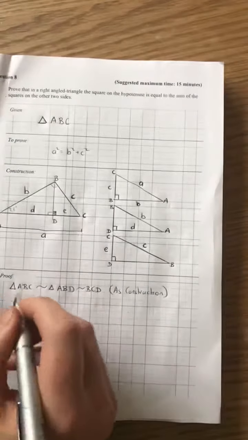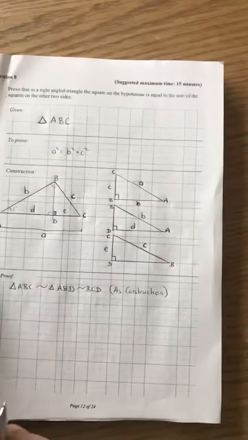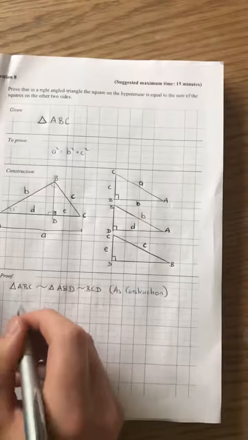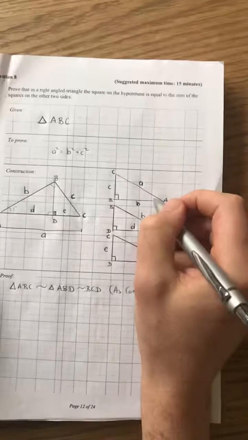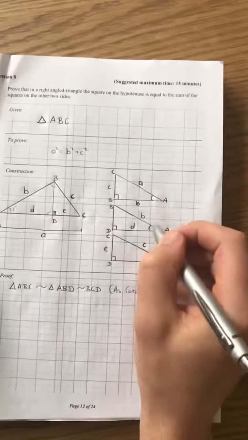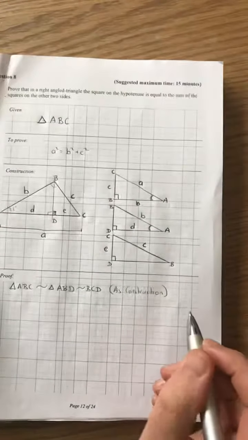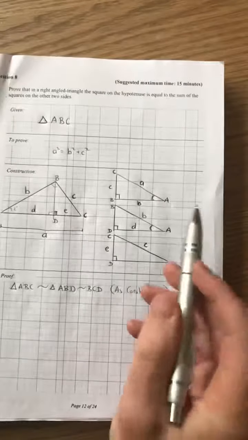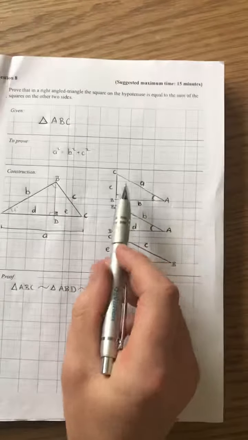And we know that in similar triangles, the ratios are the same. So let's just take one angle here. We're used to dealing with labeling up right angle triangles using, let's say, the opposite and the hypotenuse and so on.